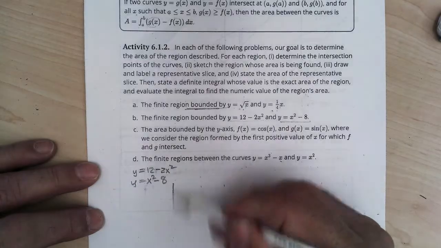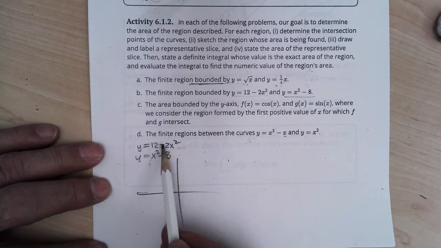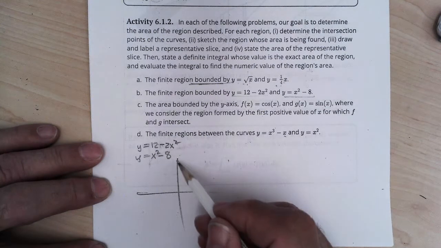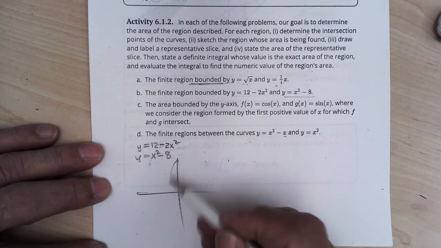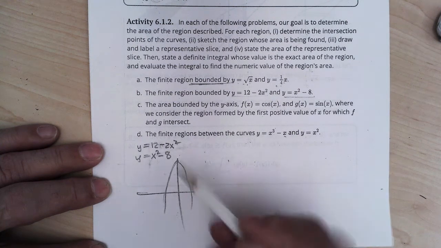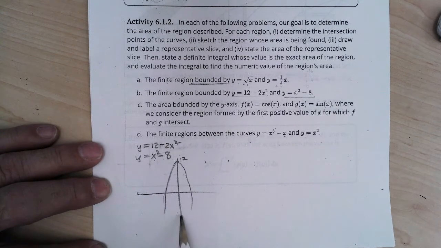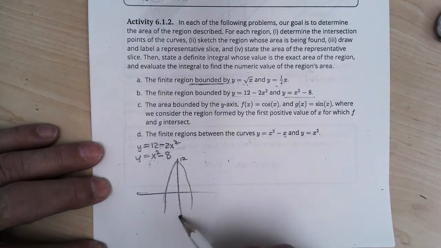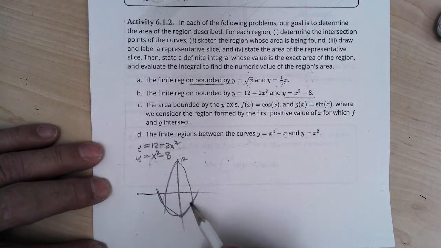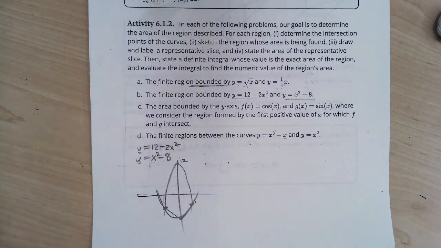So the first one is an upside down parabola starting at 12 and a little bit skinnier than normal. And the second one starts at minus 8 and it's the normal width. So it's probably going to intersect in places down here, and they're probably going to be equal and opposite.